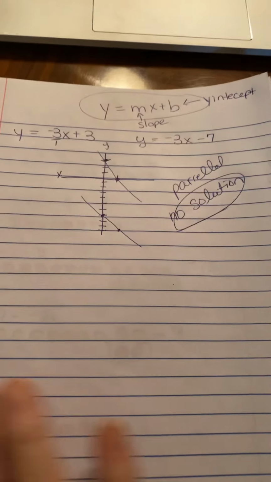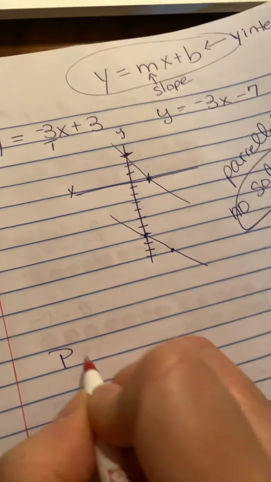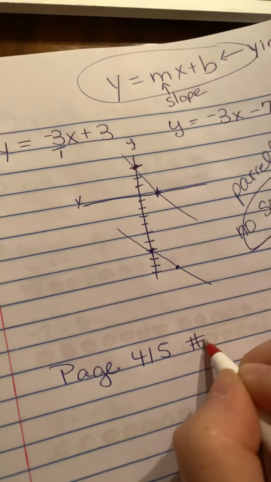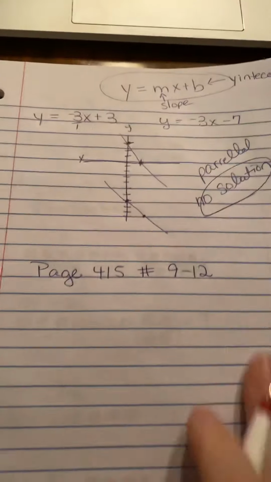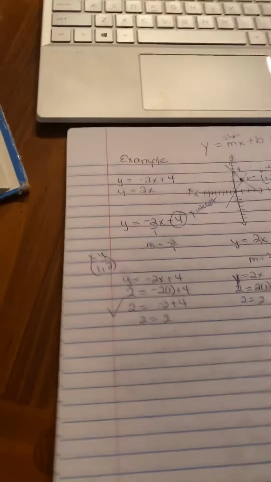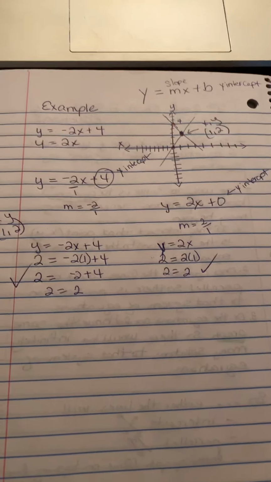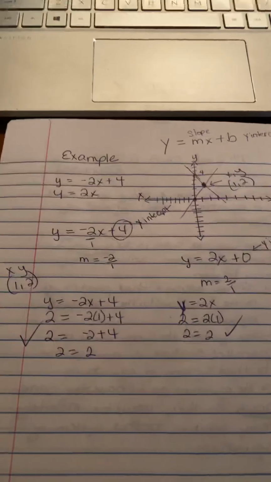Now, what I'm asking you to do for homework, on page 415, is numbers 9 through 12. That's only 4 problems. You're going to do them like I did here. I'm going to send you pictures of this, so hopefully this will help answer some questions. I know this is difficult. Please try to do the best that you can, and I will help you in any way that I can. Okay, thank you.